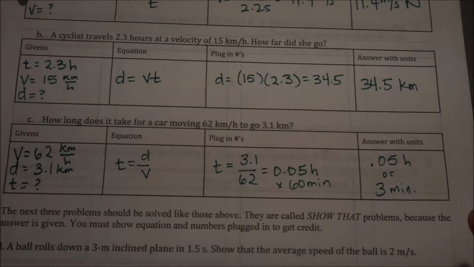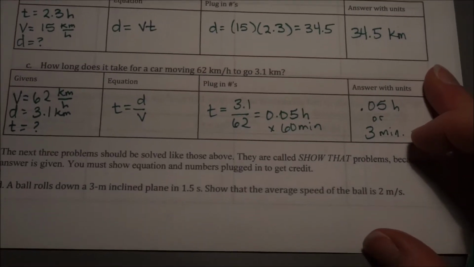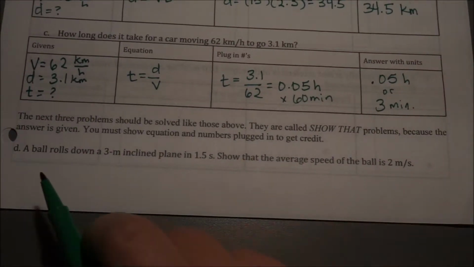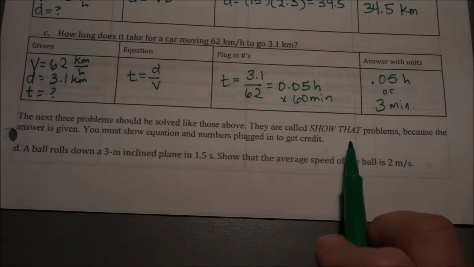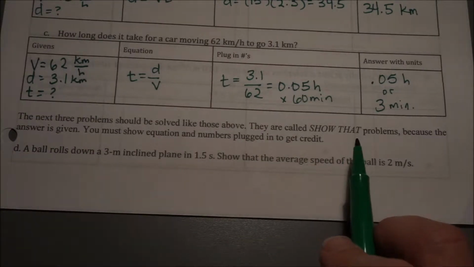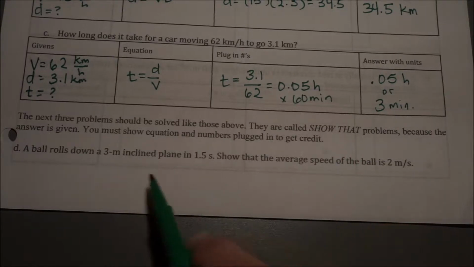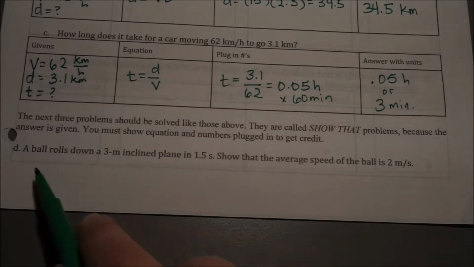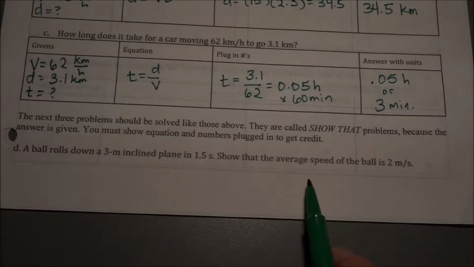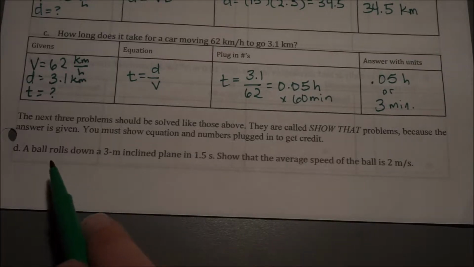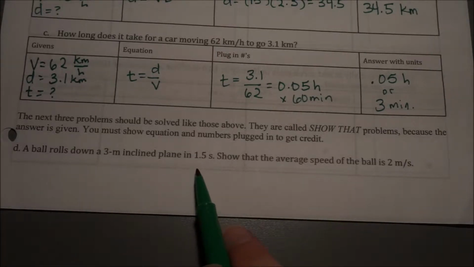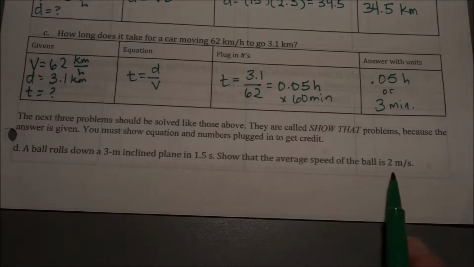These next problems are "show that" problems. I noticed on my Google document that I did not give an explanation for what show that problems were. So if you did not print this offline, or if you did print this offline, you might not understand why this question reads the way it does. Show that problems give you some information to calculate with, but then they also give you the answer. So it's a little hard to get used to that.